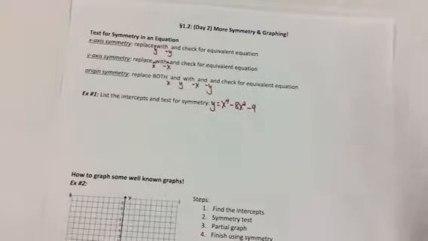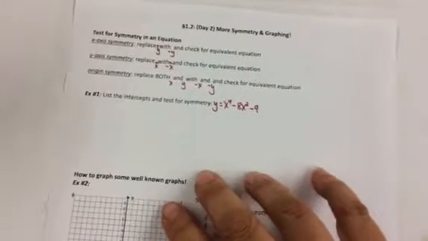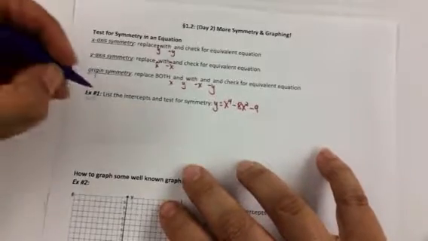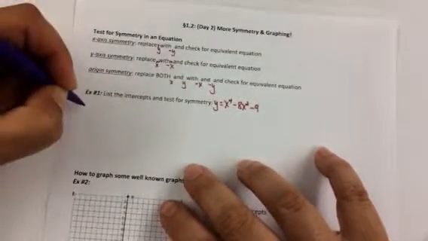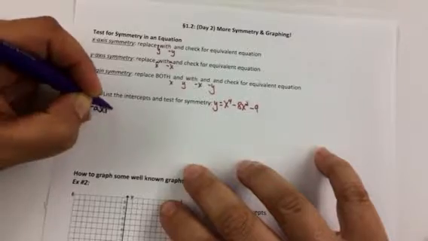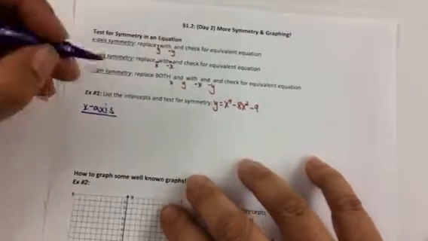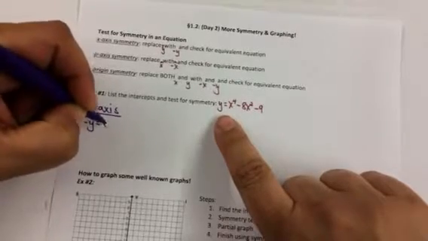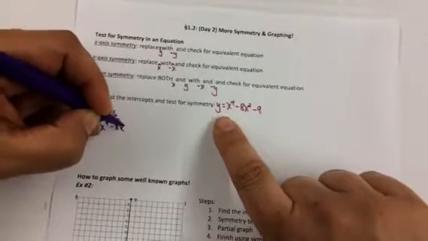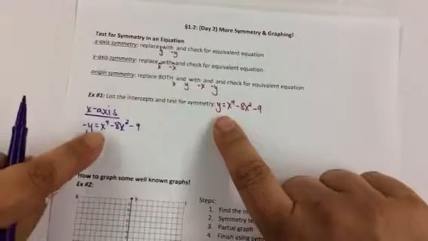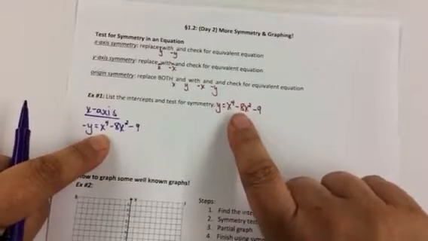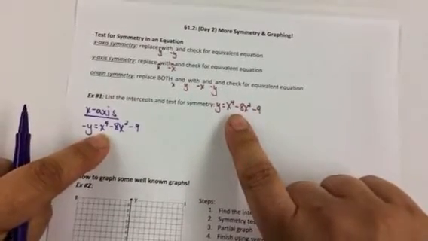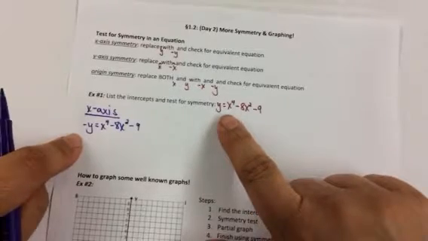Okay, let's practice the symmetry because that's something we have not practiced. So we'll go through all 3 of these. Let's check x-axis symmetry, which means we want to replace the y with a negative y. Everything else stays the same. And then we want to see if that is equivalent to the original. Well, no, of course it's not. We just replaced the y with the negative y.